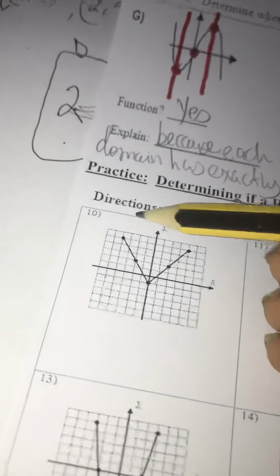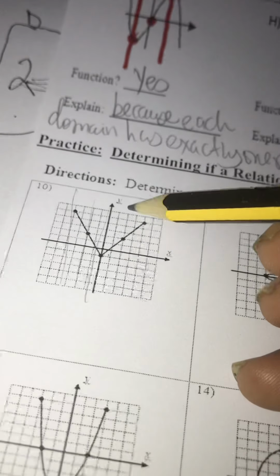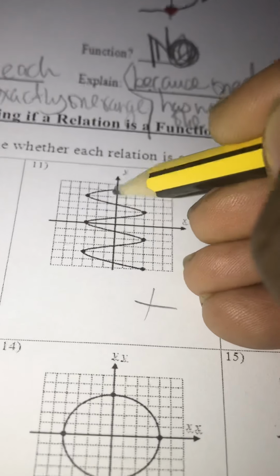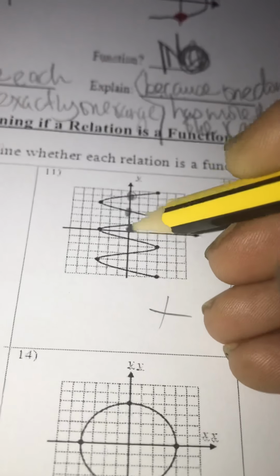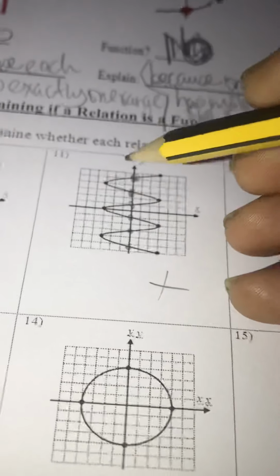Okay, this one is a function. If I draw my vertical line, see, 1 point every time, all these vertical lines. So this is a function. This is not a function. See, this vertical line has 1, 2, 3, 4, 5, 6 different ranges. So this is not a function.